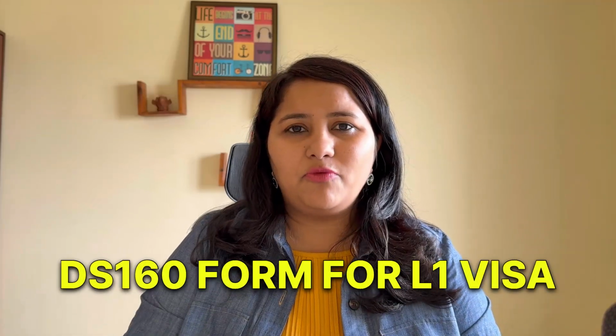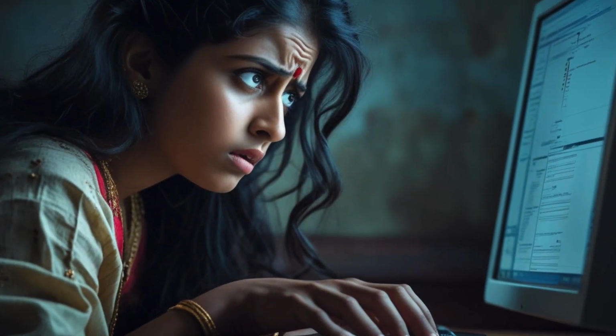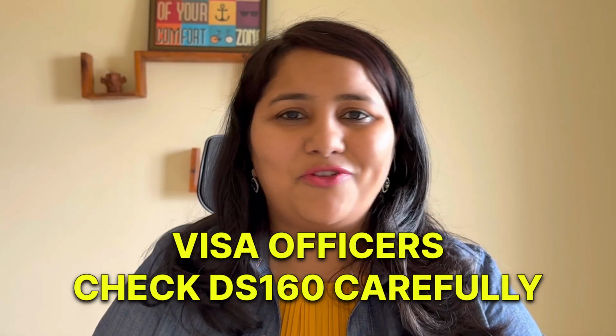The DS160 form for an L1 visa application is no joke. There are a lot of minute details that you need to get from your I-129 and from your entire petition, and the visa officers do read the DS160 form really carefully. It's easy for them to get the entire information from the DS160 form rather than going through the petition.